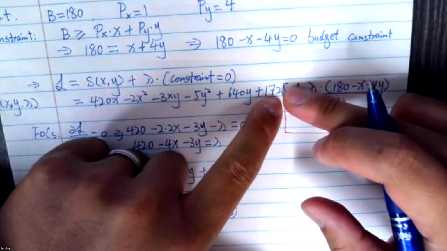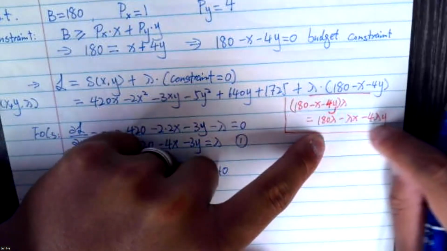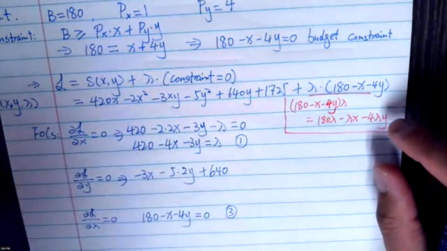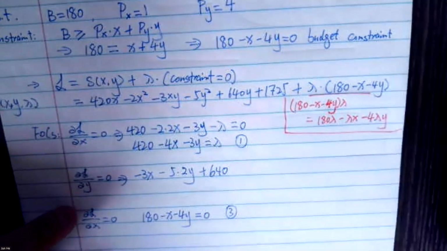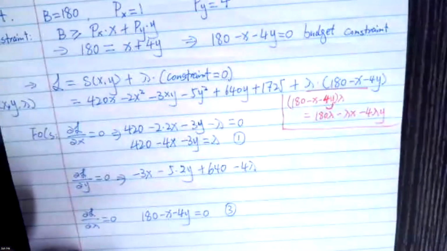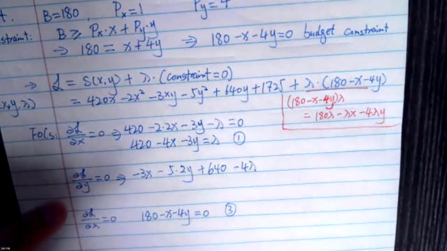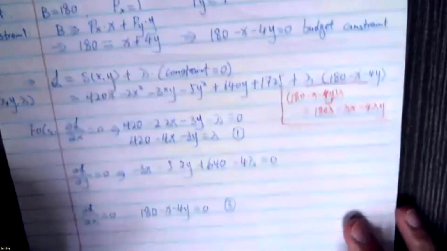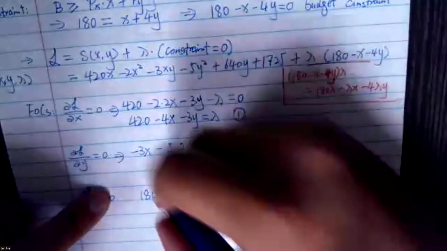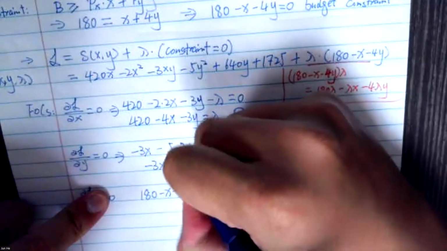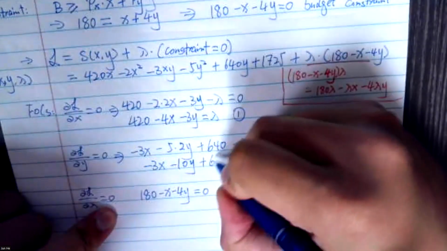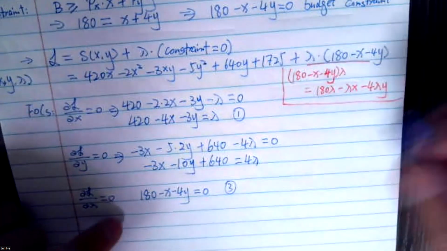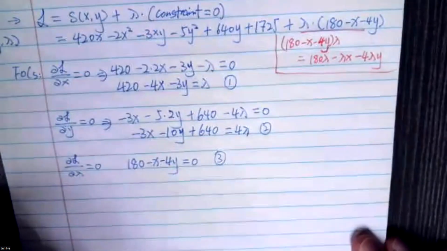Then disregard the last term as a constant, and then enter into the multiplication. The last term in the multiplication has something to do with y, right? And its derivative with respect to y is minus 4 lambda. That equals 0. Don't forget the equal to 0 condition. So we rearrange this. We have minus 3y minus 3x minus 10y plus 640 equals 4 times lambda. So that is your equation 2.